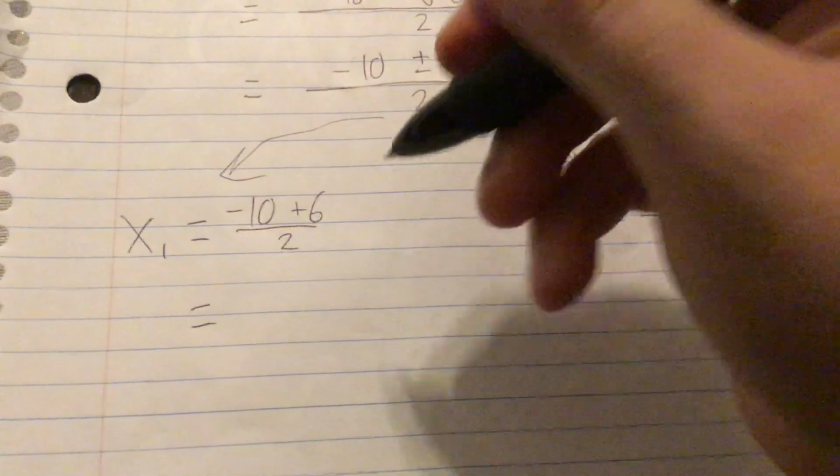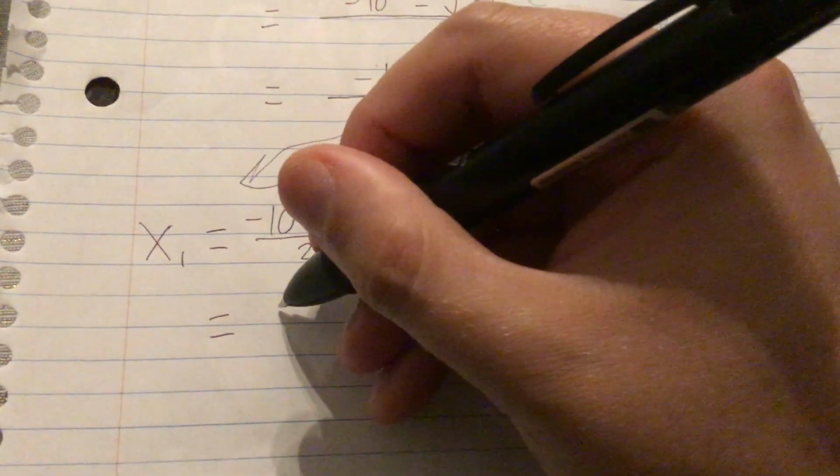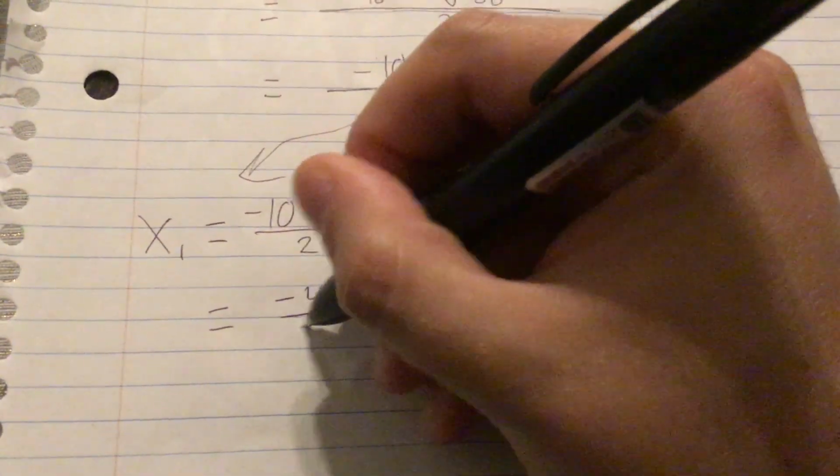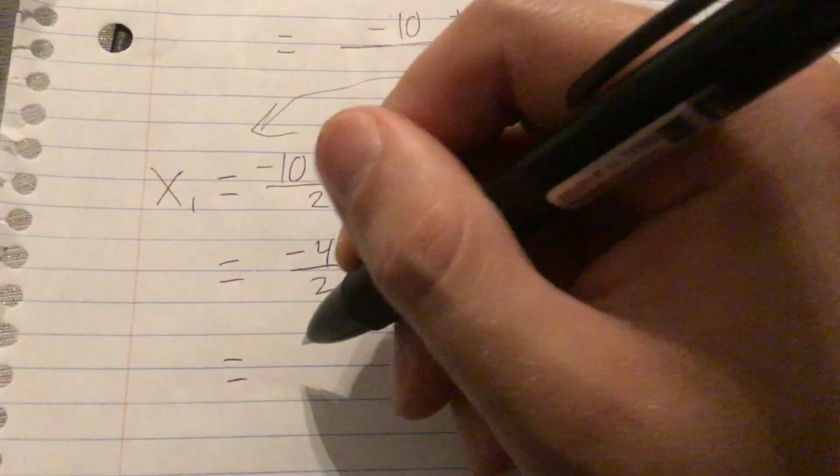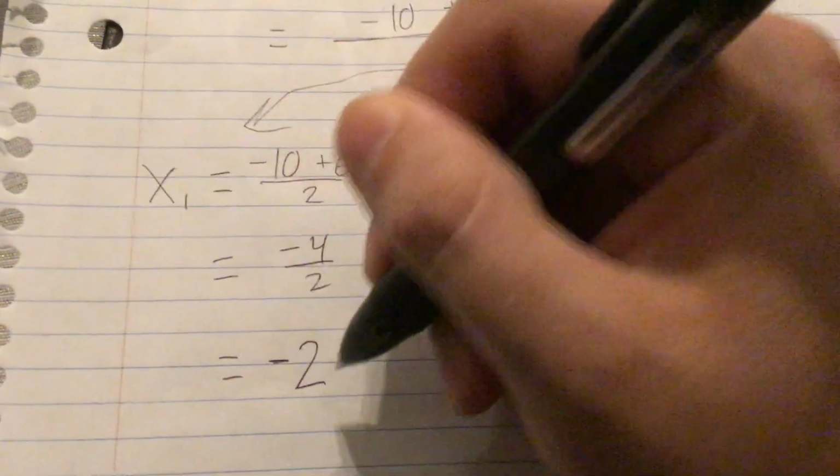So now let's solve for the left part first. Negative 10 plus 6 is negative 4 over 2. So then we get negative 4 divided by positive 2, which is negative 2. So one of the solutions, x1, is negative 2.